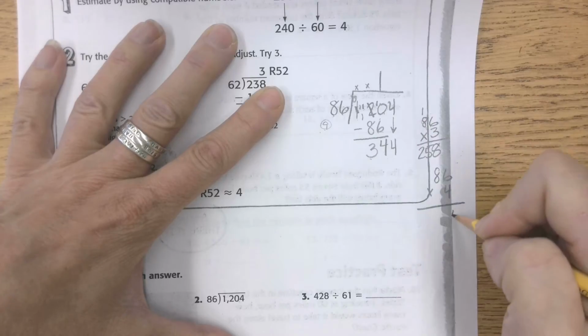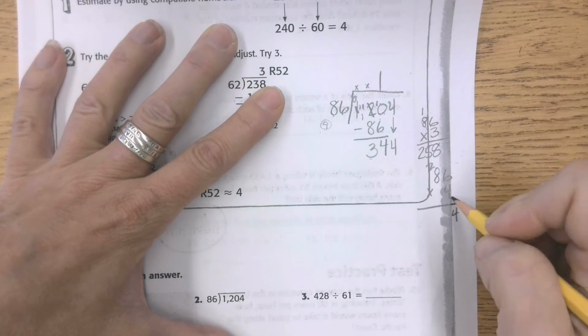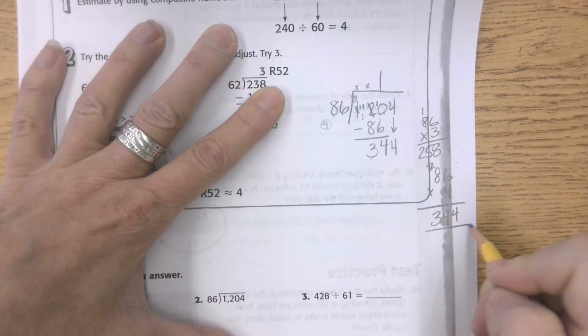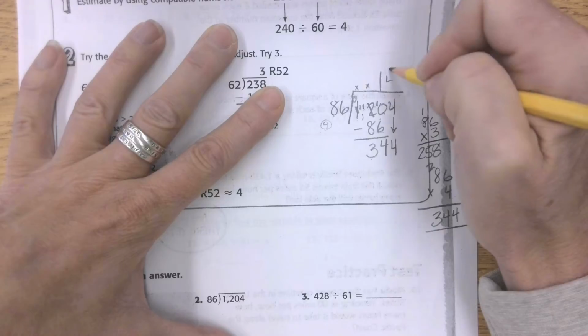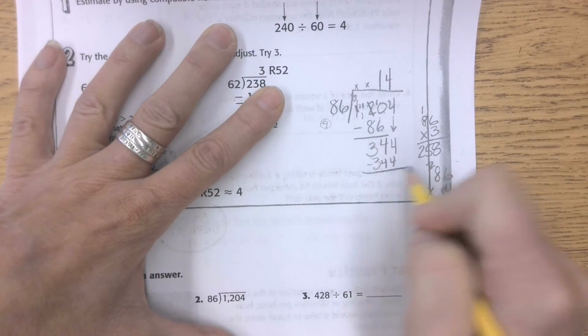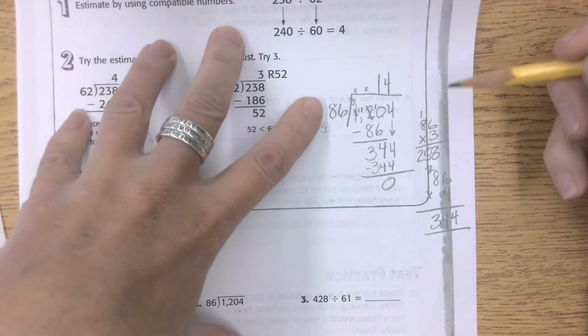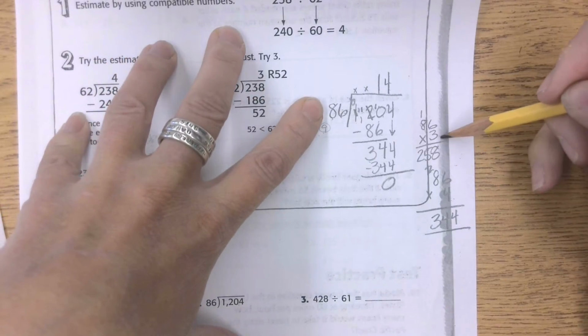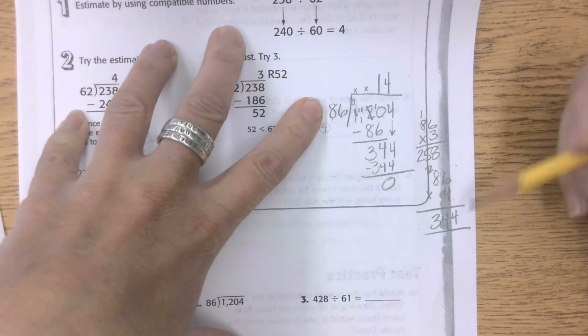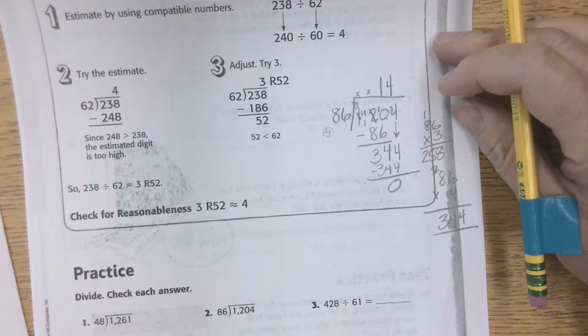6 times 4 is 24. 4 times 8 is 32, plus 2 is 34. Hey, there's my number. So that 4 goes up here. 4 times 86 is 344. So that's what they're saying, adjusting quotients, because look, I tried 3, it didn't work, so I adjusted it up to 4. That's what they're saying by adjusting quotients.